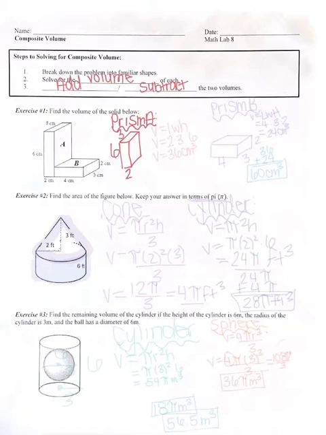So now that I have my figure alone, I'm going to find the volume of that. That's a rectangular prism. So our volume formula there is length times width times height. The length we see is 2, the width is 3, and the height is 6. So when we multiply all three of those together, we get 36 centimeters, and volume is cubed. That's the volume of the first prism we see.